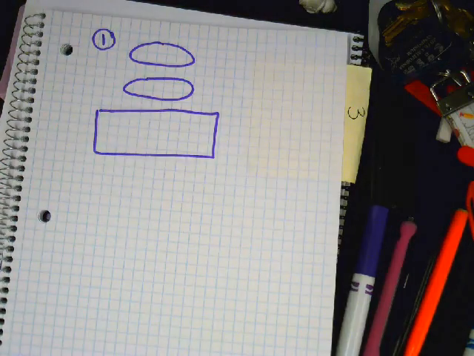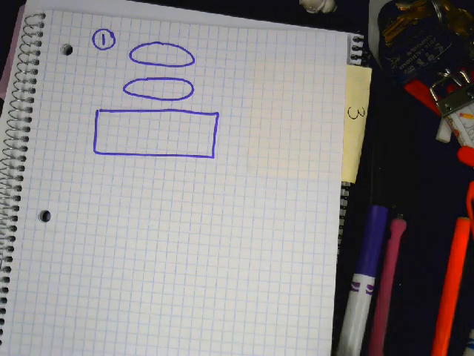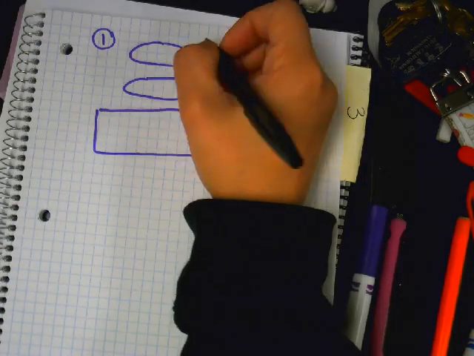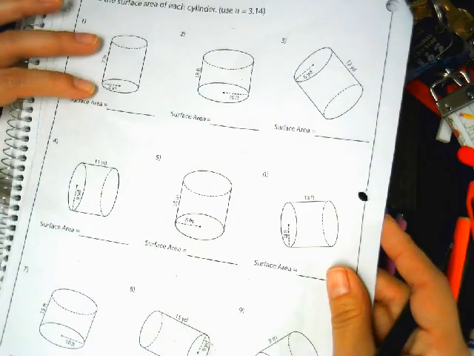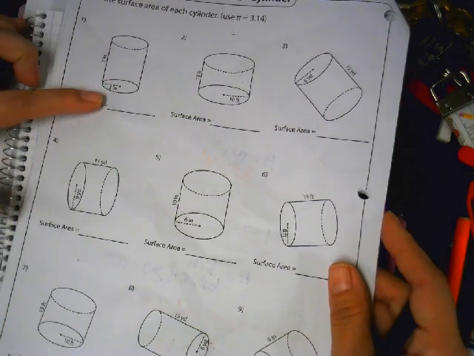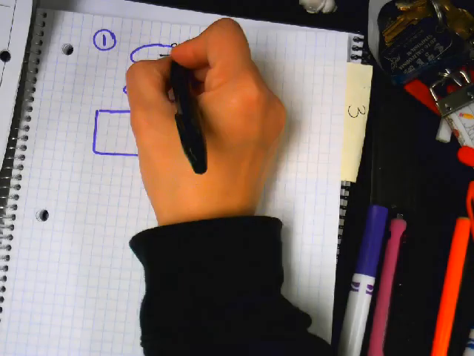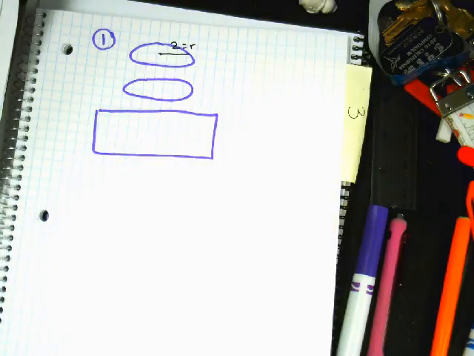Okay, to find surface area, you need to find the area of the circle and the rectangle. Now, honestly, to find the area of a circle is actually easier than the rectangle, believe it or not. So, what information do they give us here? They only give us 2 numbers. What does the 2 represent? The radius. 2 is your radius.